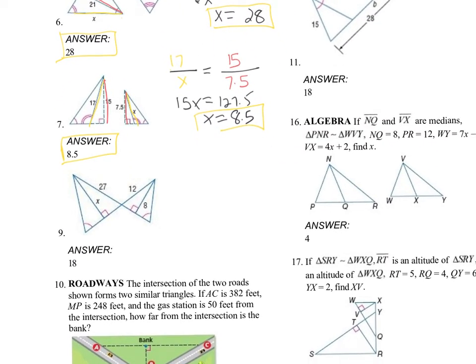Okay, looking at number 9, getting ready to set up our proportion. Looking to see where our x is located, finding the proportional part in the other triangle is going to give us x over 8. And then I'm given 27, and that is going to be proportional to 12. And so we need to cross multiply. So we'll have 12x is equal to 216, and if we divide that out, x will equal 18.